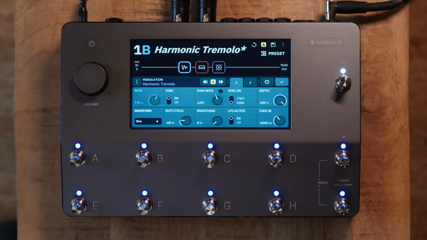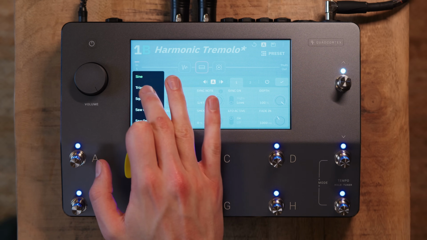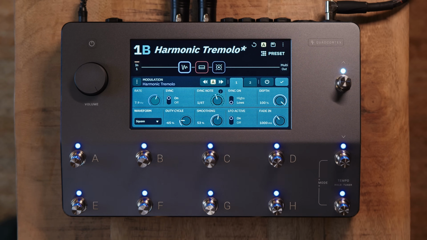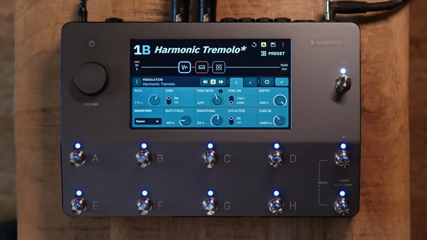The next parameter is the smoothing dial, and this allows for a less drastic change between the highs and lows. To demonstrate this, I'm going to go back to a square wave, and here's how it sounds with smoothing at 0%. Let's introduce some smoothing and see how that affects the sound. Here's how it sounds with smoothing at 100%.